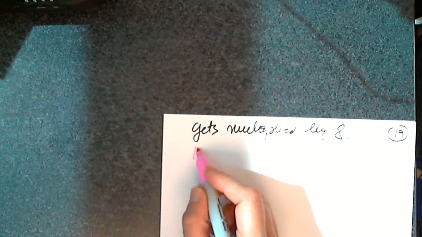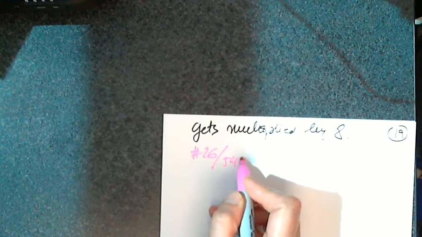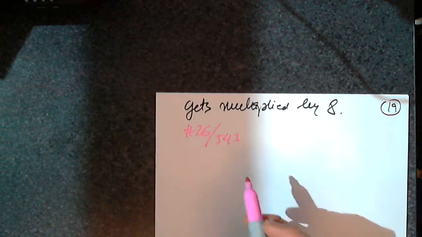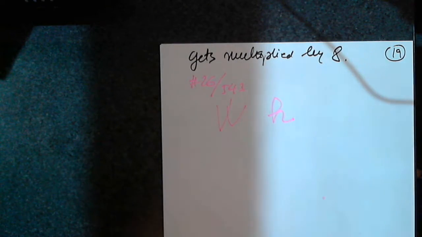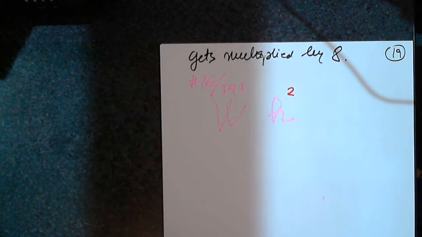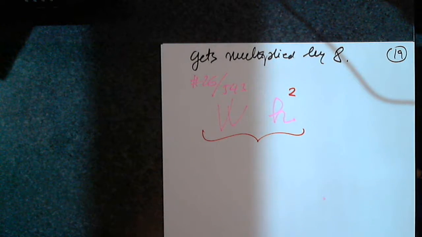Problem 26 on page 543. The maximum weight that a circular column can hold is inversely proportional to the square of its height. Correct? Very good. So what would be the relationship between these two?